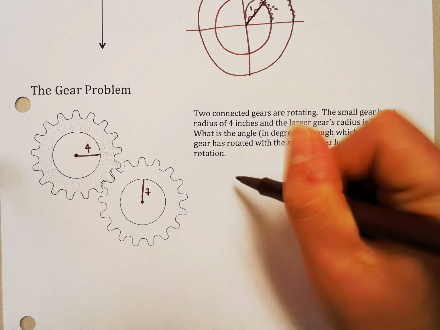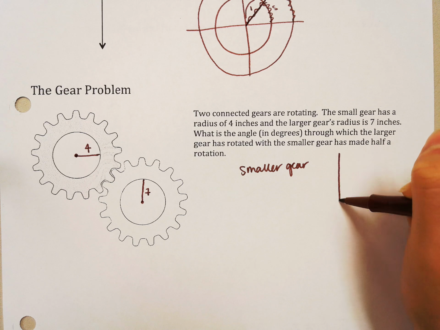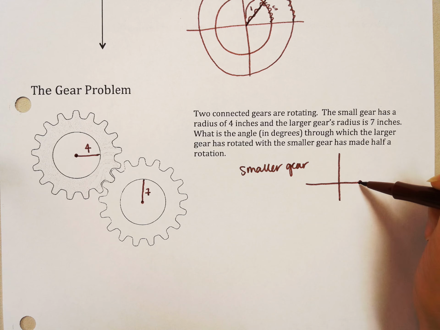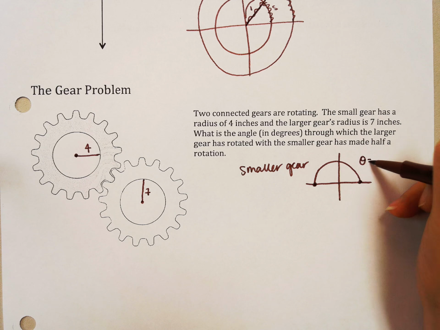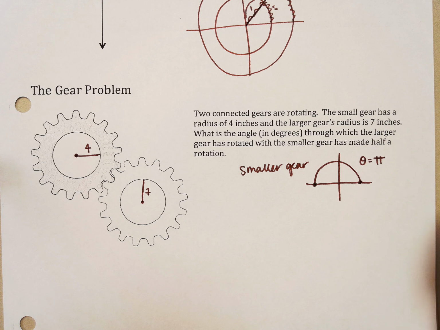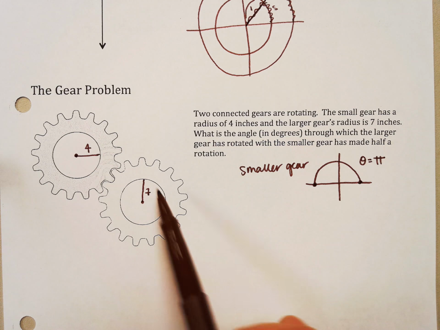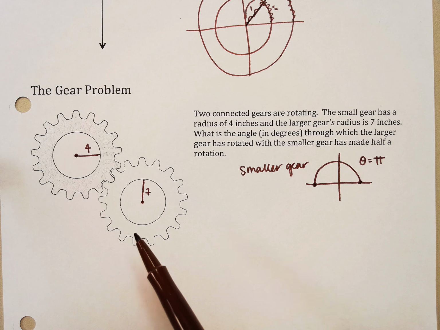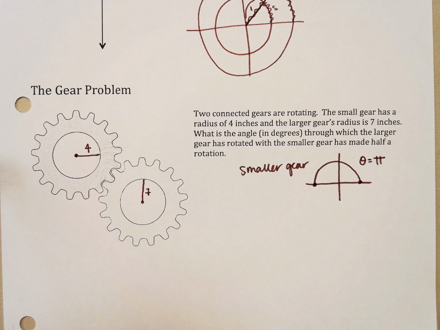So if I think about this as my smaller gear, my smaller gear has started here, and then it's rotated half a rotation. So its theta value that it's rotated is pi, because 180 degrees corresponds to pi. So it's half of our rotation there. If this rotates 180 degrees, that doesn't mean that this bigger gear will rotate 180 degrees also. It actually rotates a little bit less than that.